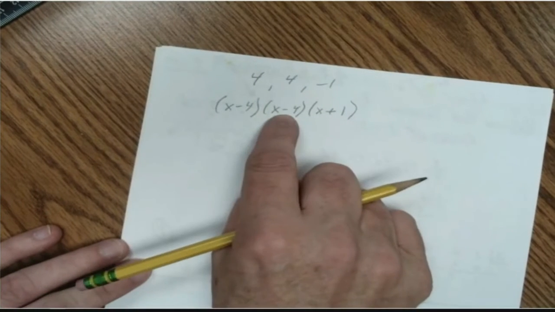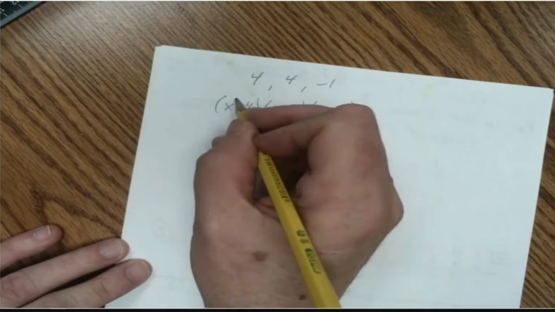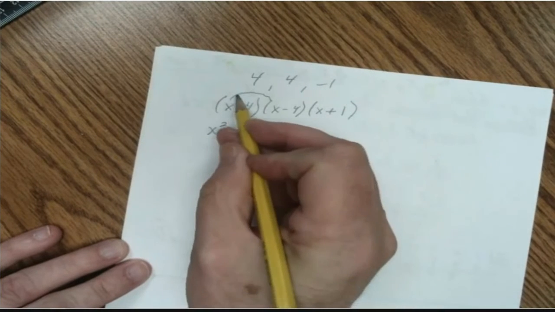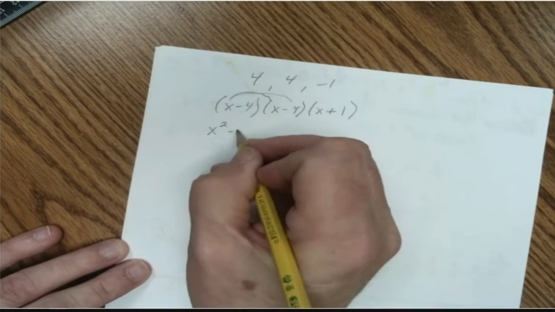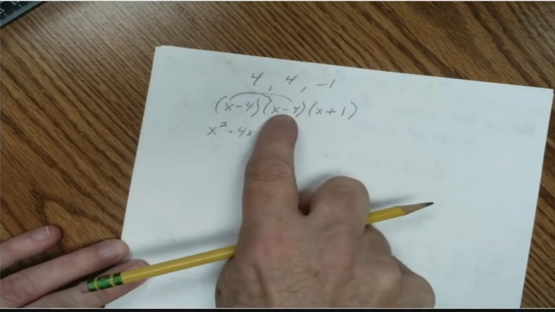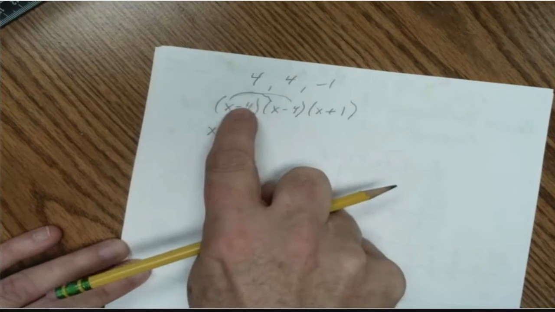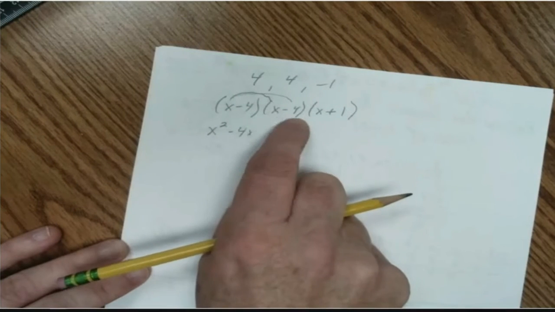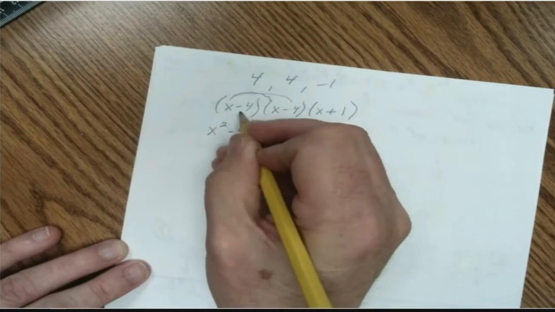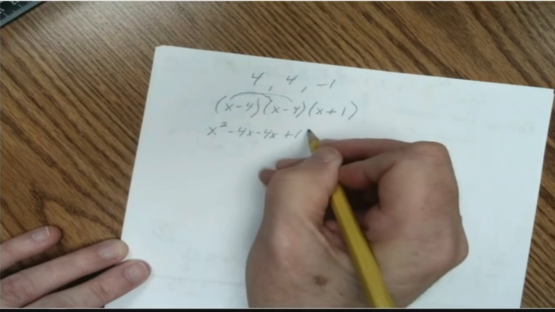X minus 4 times x minus 4. Let's do that one first. X times x is x squared. X times -4 is -4x. Okay, that's just taking the x and multiplying it by both terms. Now we have to take the -4 and multiply it by both terms. -4 times x. -4 times -4 is plus 16.